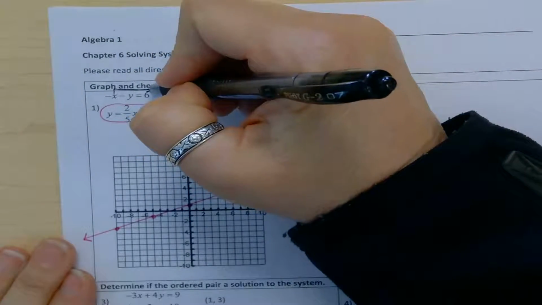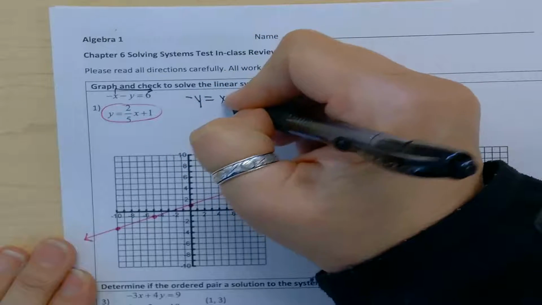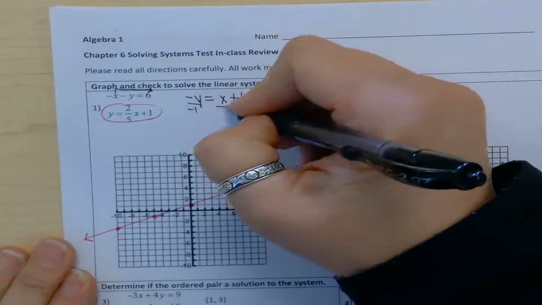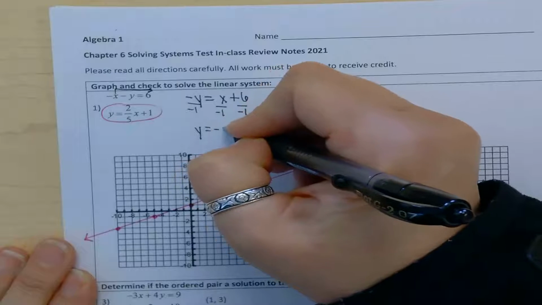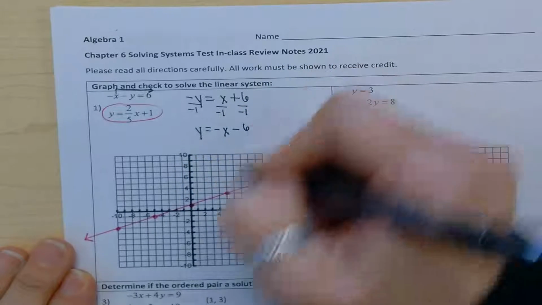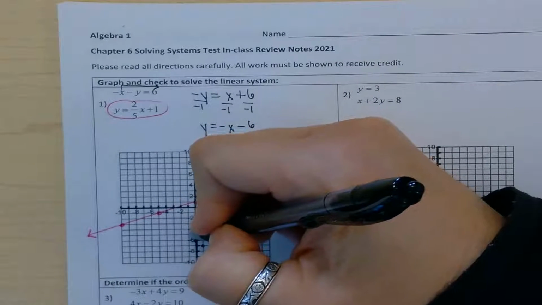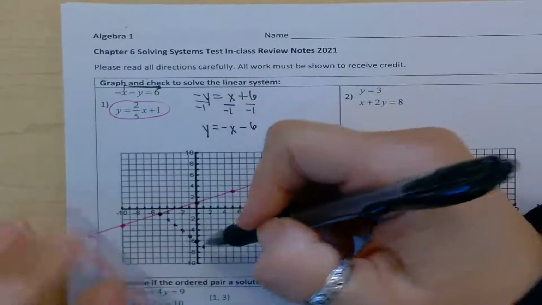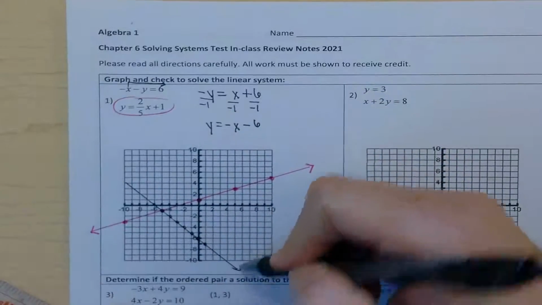We need to add x to the other side, and in adding x to the other side we get a positive x. Now we're going to divide everything by -1, which if you can do that in your head, that's fine. I get y equals -1x minus 6. So we're going to start at -6, and we're going to go down 1 and over 1. And that doesn't help us, so we're going to go back up the other way. And the minute we have a point where the lines cross, we don't need to make any more dots.